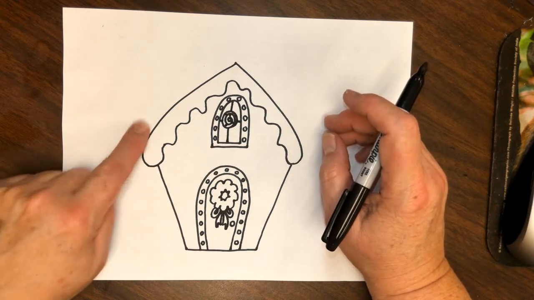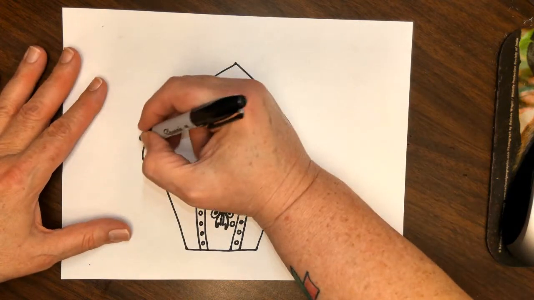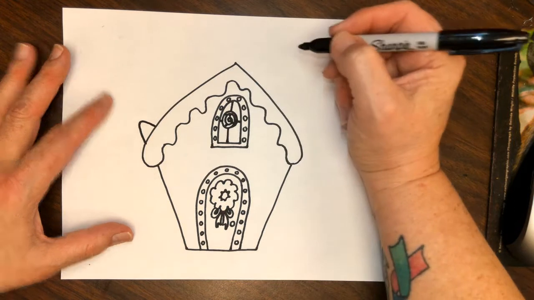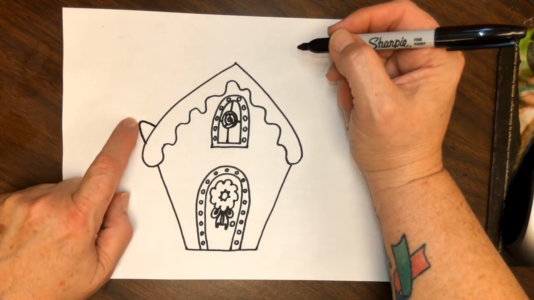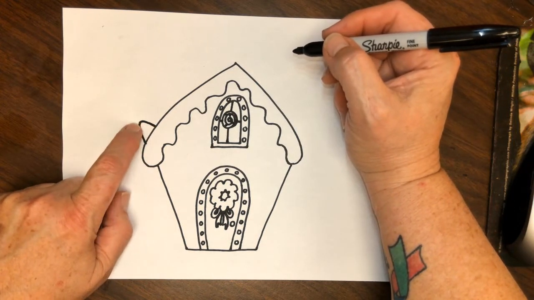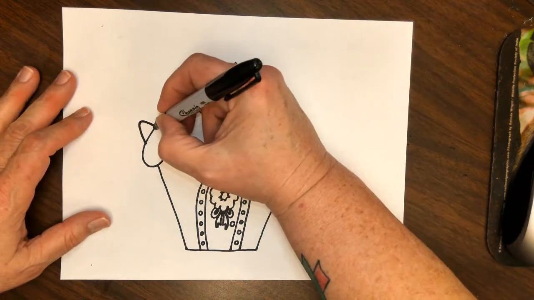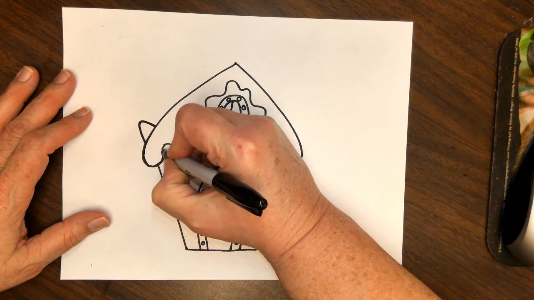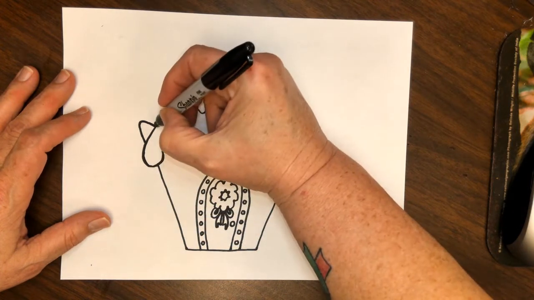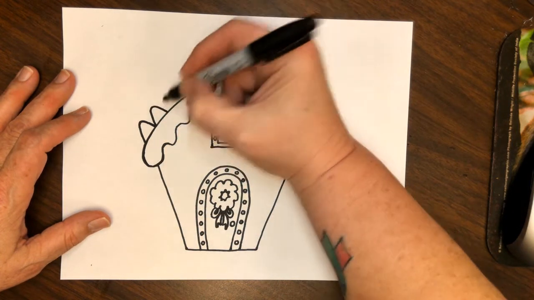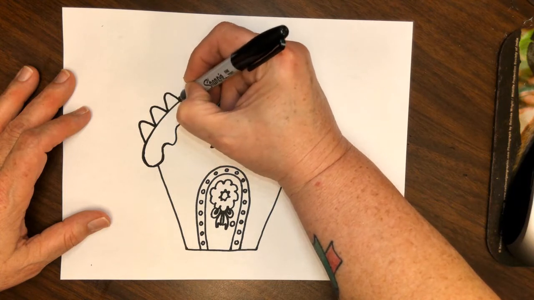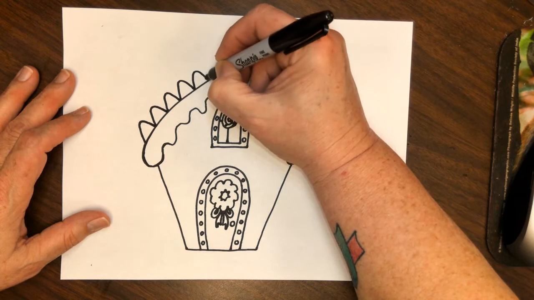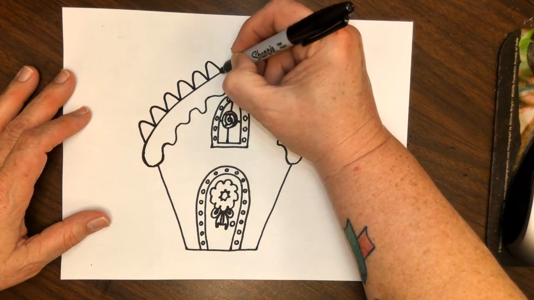And, oh, let's put some gumdrops on our roof. So we go up like that and down. It's kind of like an upside down V, but it's not super pointy. See, the point there is kind of rounded. So let me fix that. I got a little too crazy with my gumdrop. A little bit like that. A little bit like that. Just little upside down rounded V shapes.